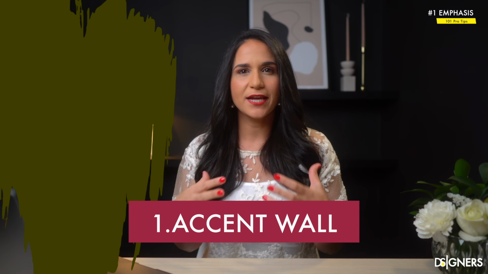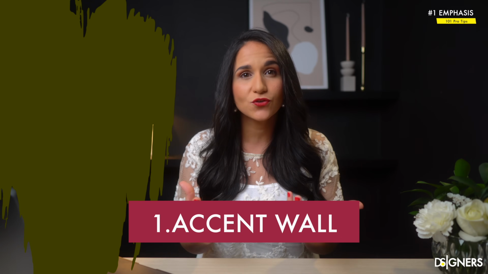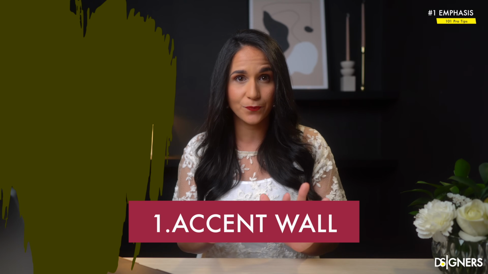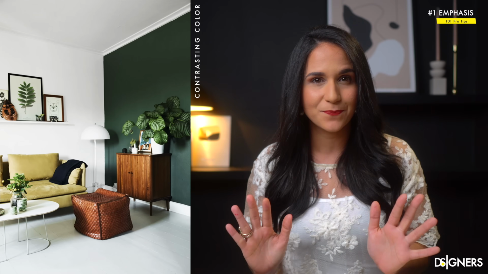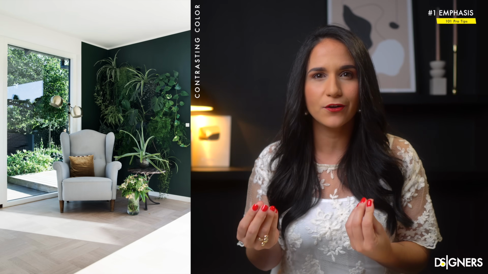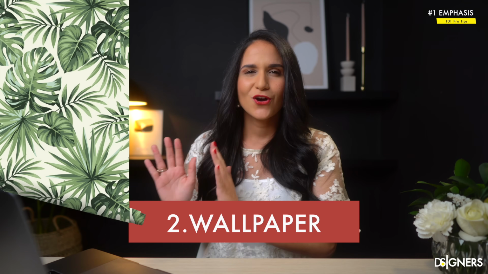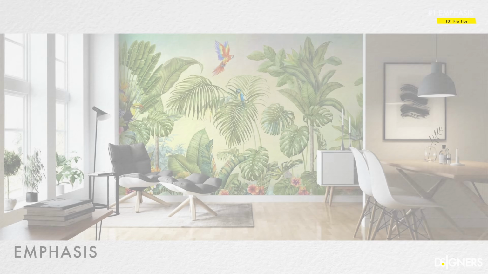Paint a wall in a color that stands out and contrasts with your decoration and furniture. This is a quick and easy way to transform a space. Just keep in mind your color palette to choose a paint color that impacts your interior by its contrast or saturation. Add a wallpaper. Cover a wall with wallpaper that provides color, texture, and movement.